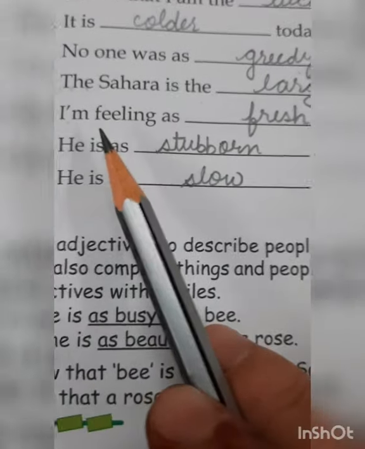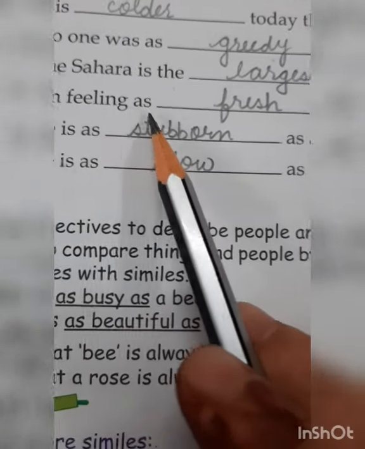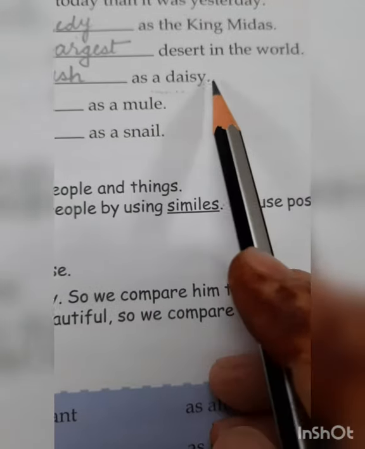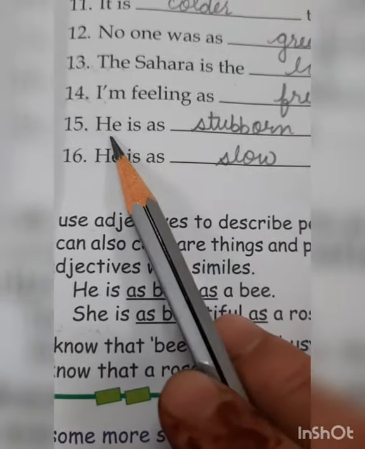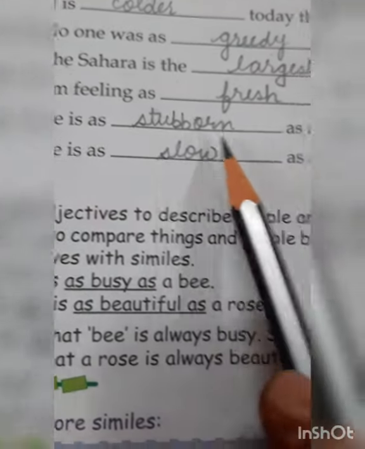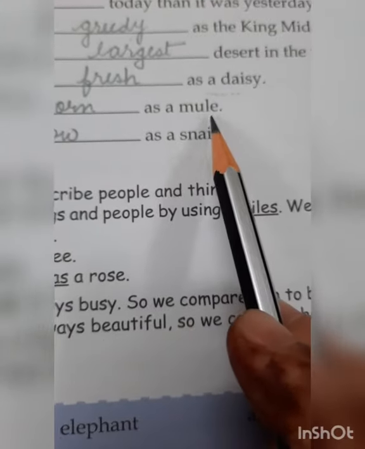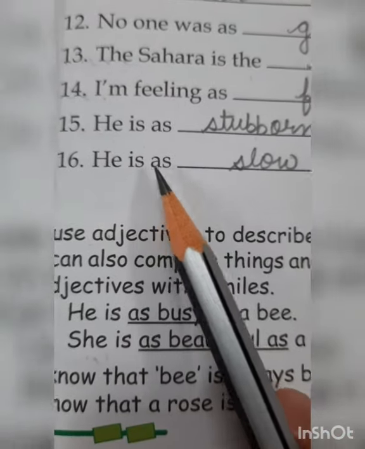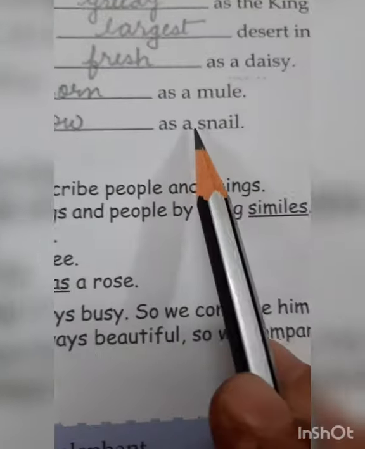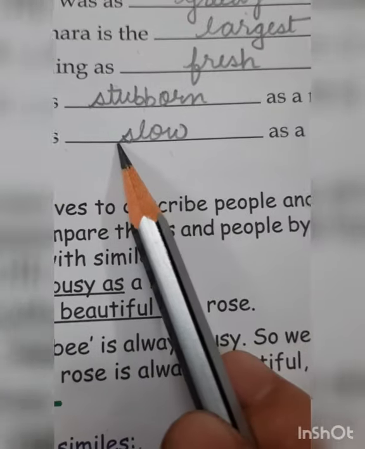Superlative degree. I am feeling as fresh as a daisy. Positive degree. He is as stubborn as a mule. Again positive degree. He is as slow as a snail. Again positive degree.